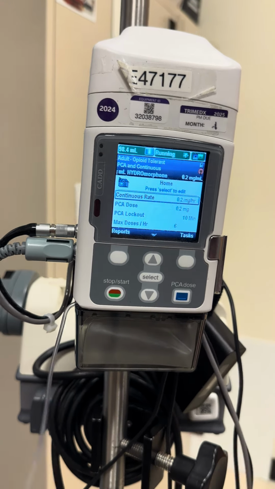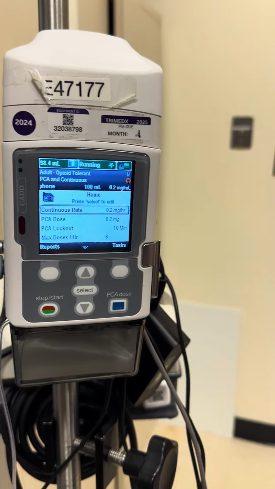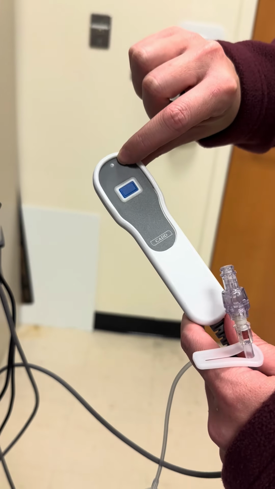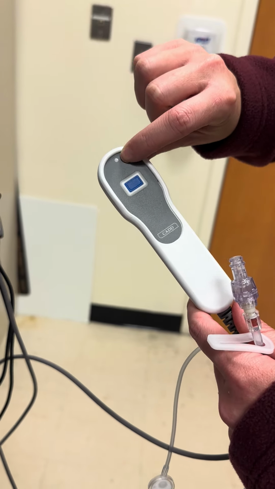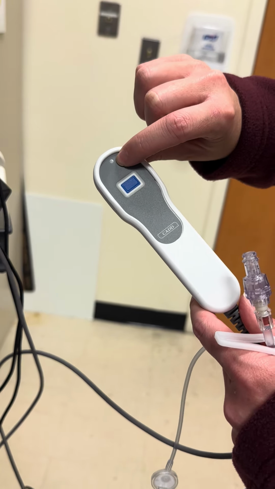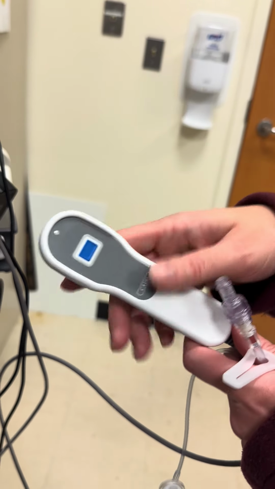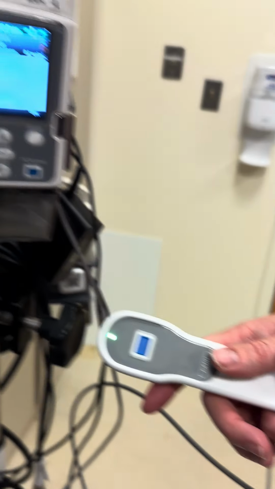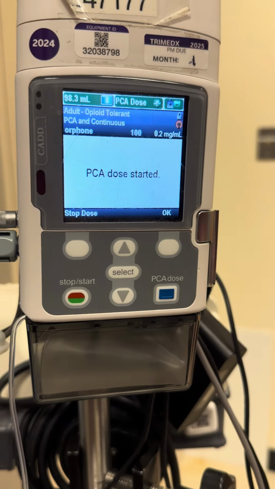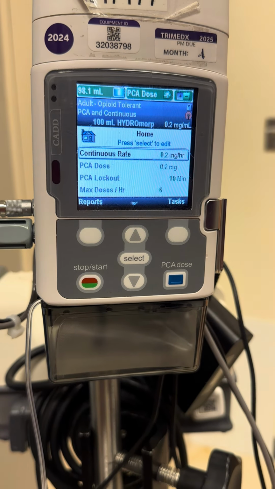So if your PCA is running, this is your button. Your green light will be flashing here if it's available for a bolus dose. To give that, your patient will push this blue button and then it'll start chugging it through for you.